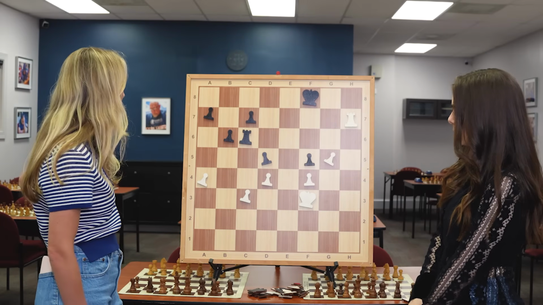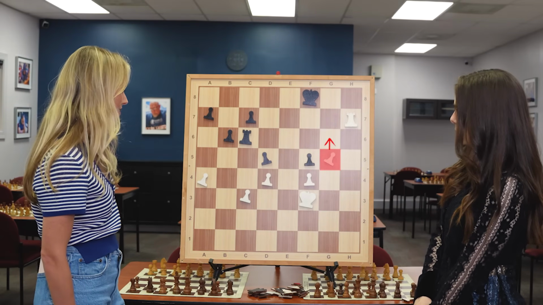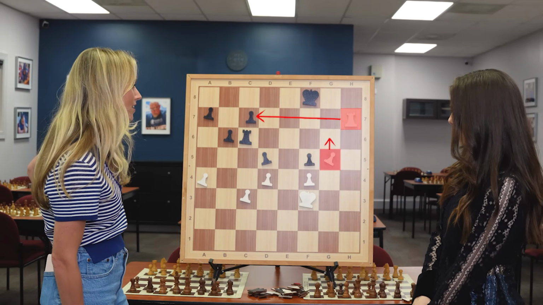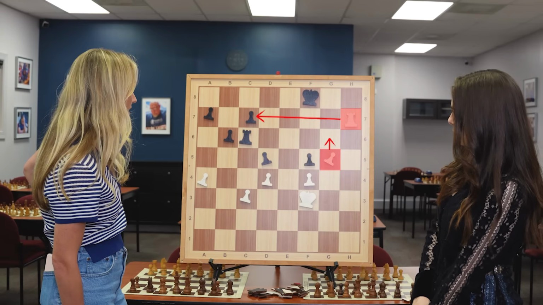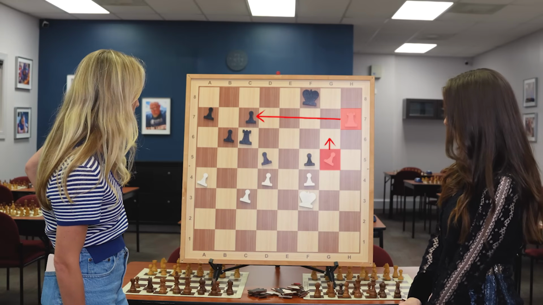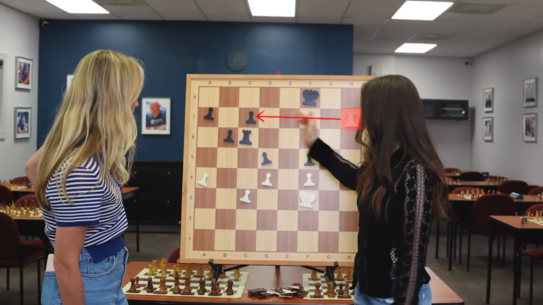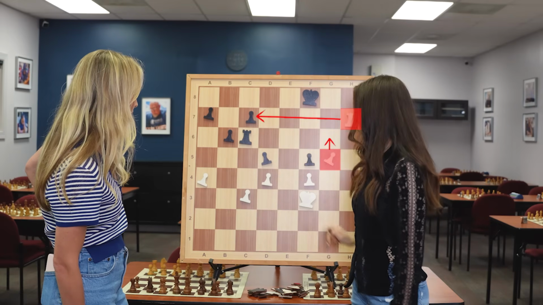Oh, maybe something with g6, then taking on c7, and then trying to... So you're considering giving away this pawn in order to take that pawn and then potentially do something there, right?